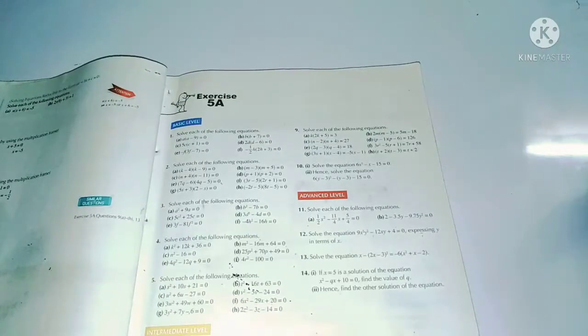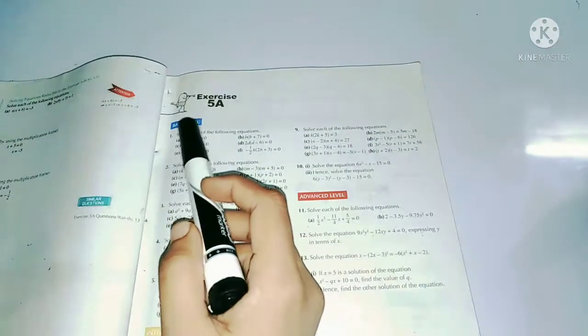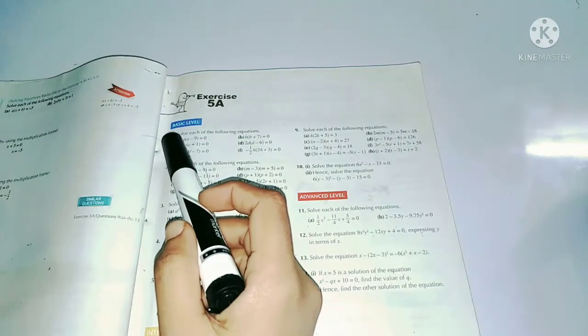Today our lecture is related to chapter 5, which is quadratic equations, and I'm going to explain you exercise 5a, and your book is New Syllabus Mathematics 1 D1 Math.